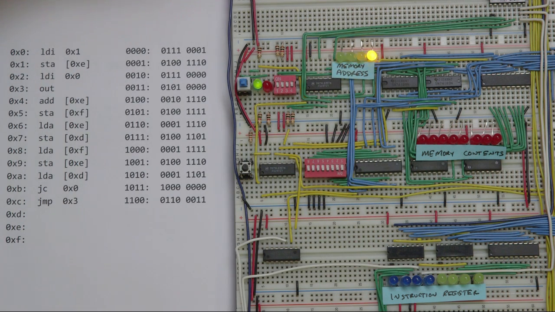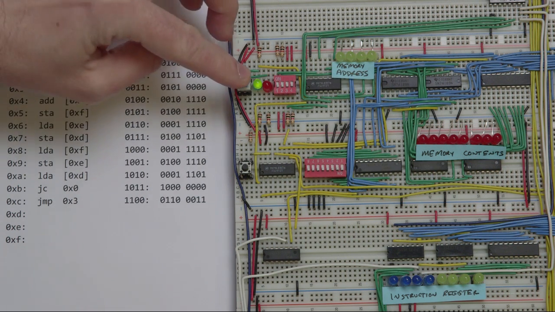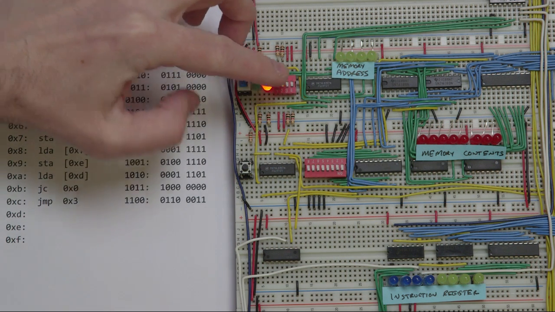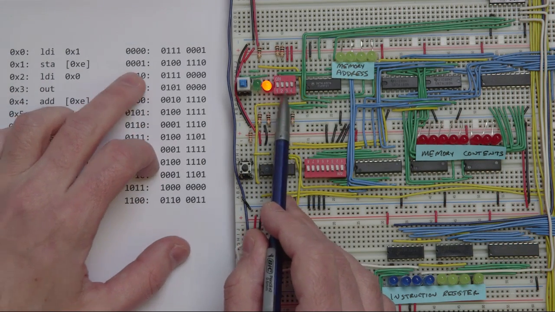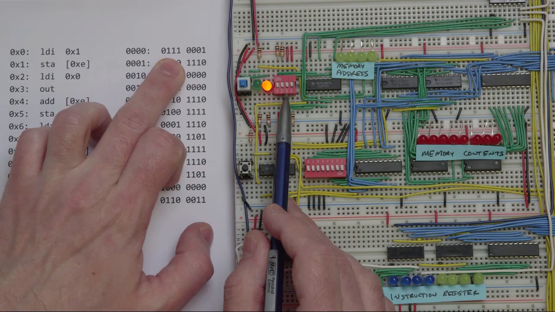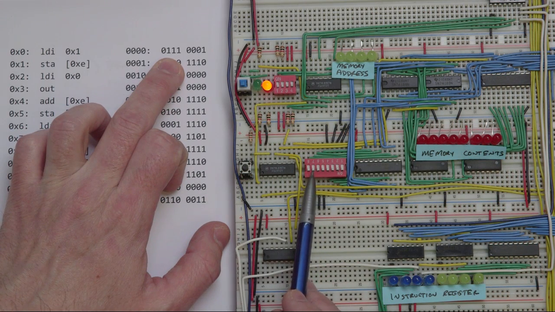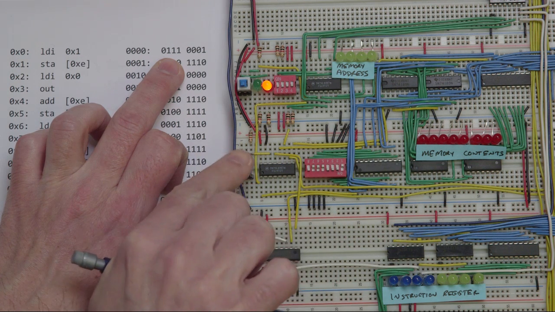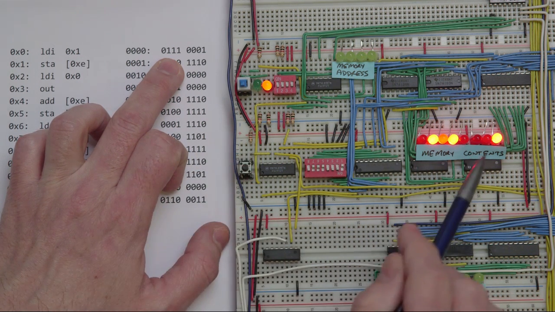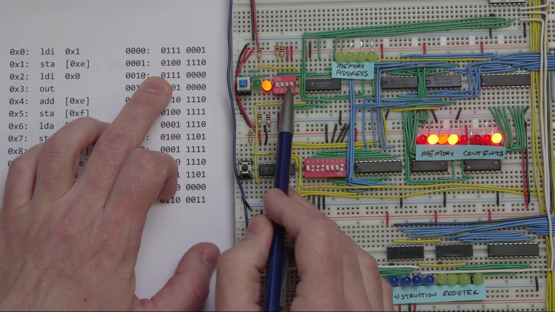And so to program this, I'm going to stop the clock real quickly and just clear everything out of the computer, and then we'll switch it over to programming mode. In programming mode, I can set the address, so this is all zeros, and then I can set down here the data that I want to program in, so 1, 1, 1, 0, 0, 0, 1. And then once I have that programmed in, I'll just push this button to program it. And then I can move on to the next value.